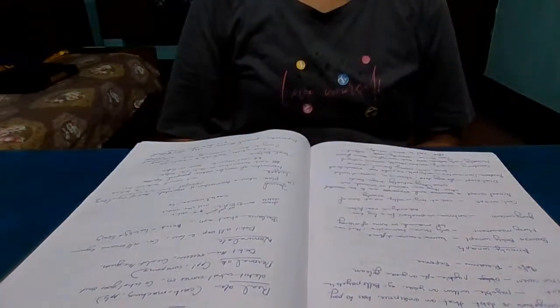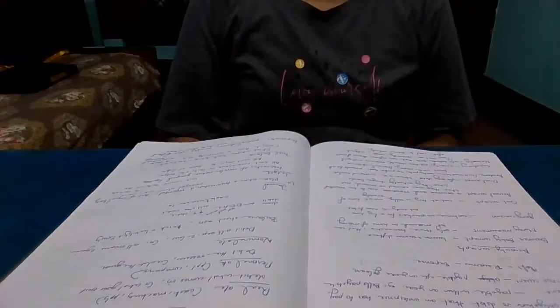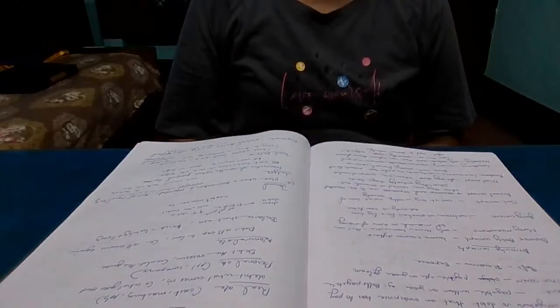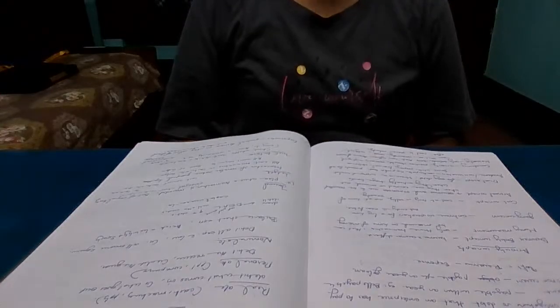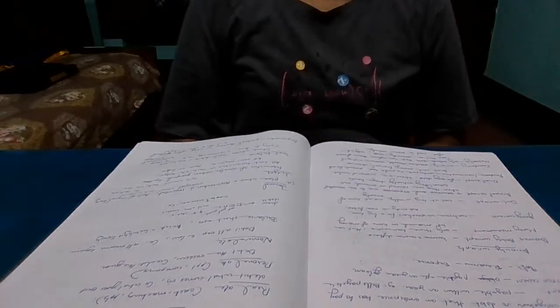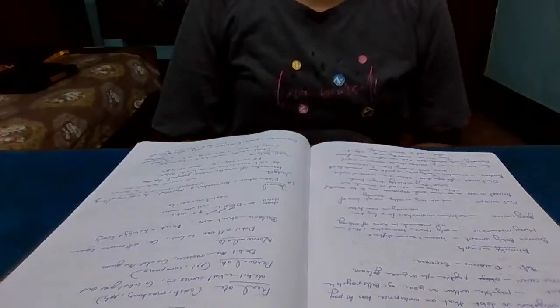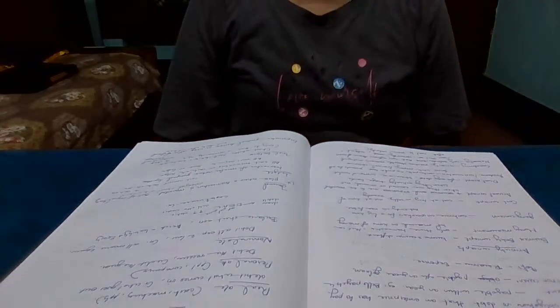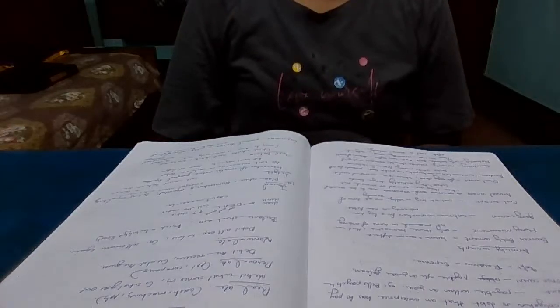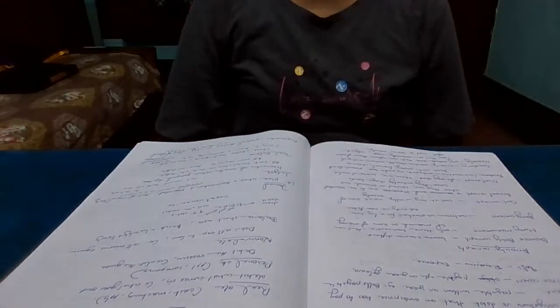Golden rules of accounting. In real account, we debit what comes in and credit what goes out. In personal account, we debit the receiver and credit the giver. In nominal account, we debit all expenses and losses and we credit all incomes and gains.